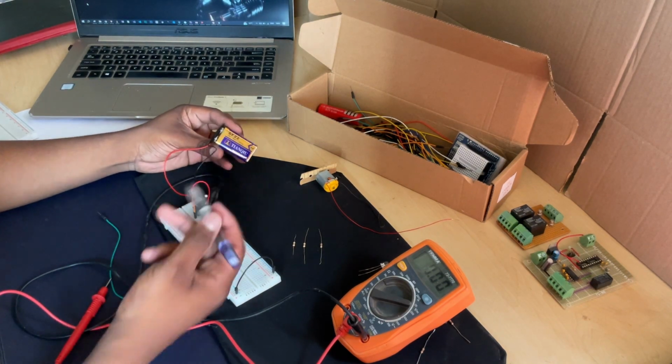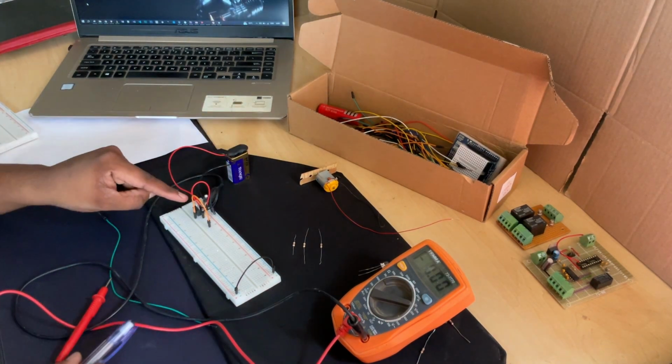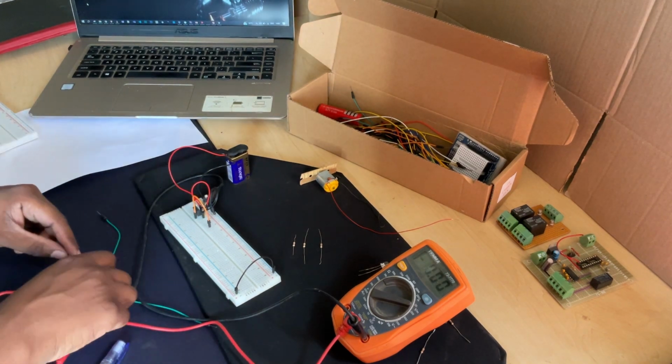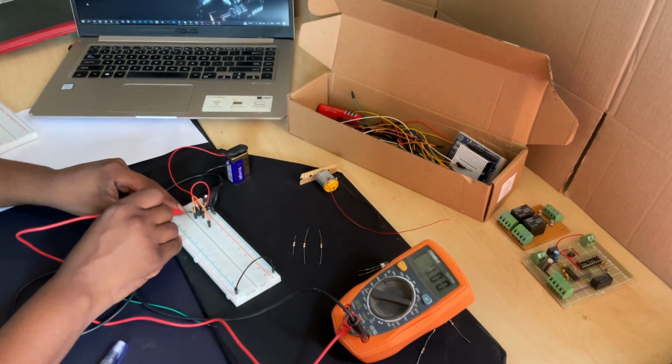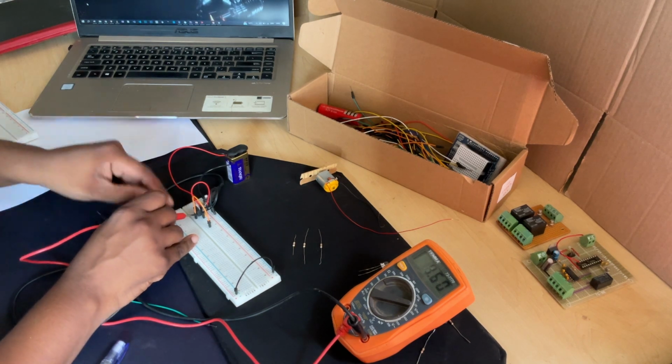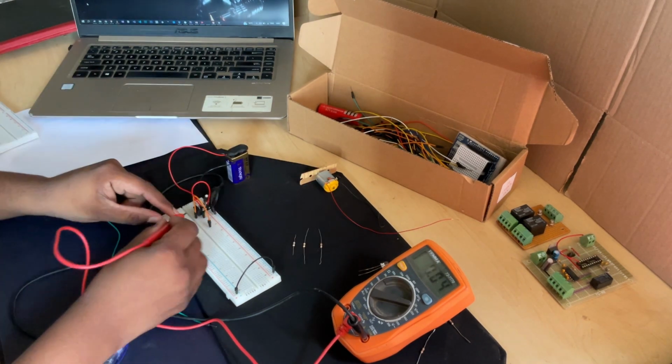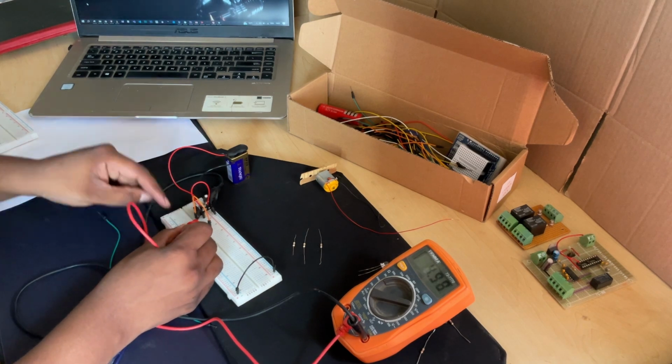Over here we have our custom-made power supply, which we made as our first circuit. This takes a 9-volt input from the battery and converts it to a 5-volt output. So as you can see on the multimeter, that's our 5-volt output.